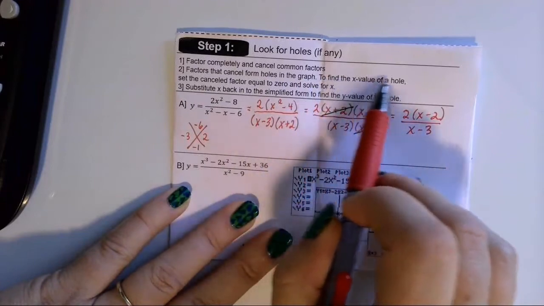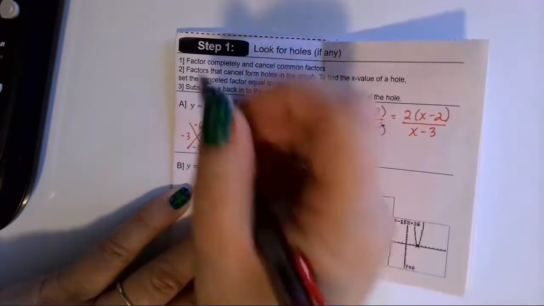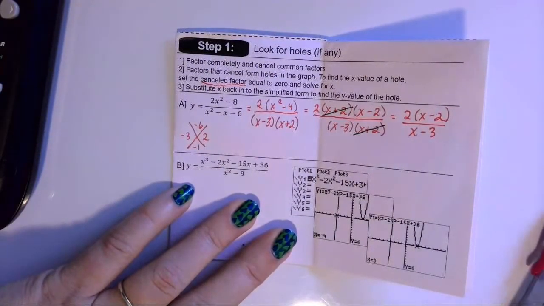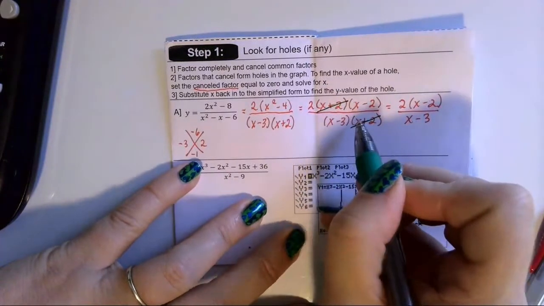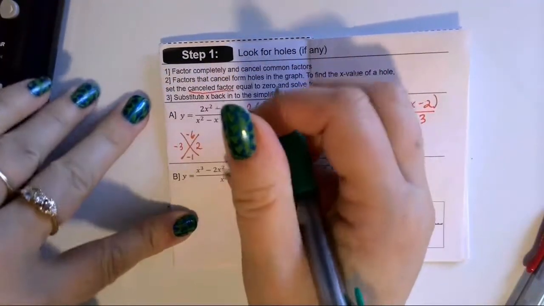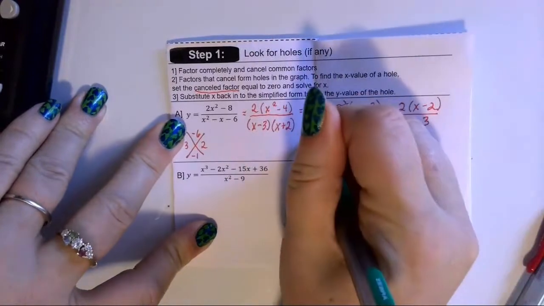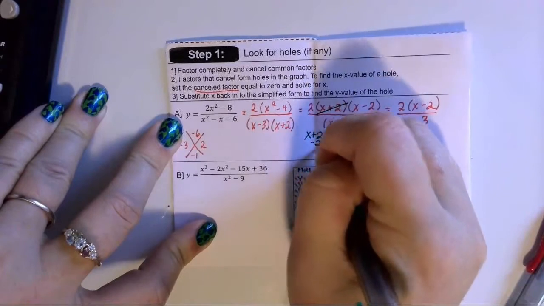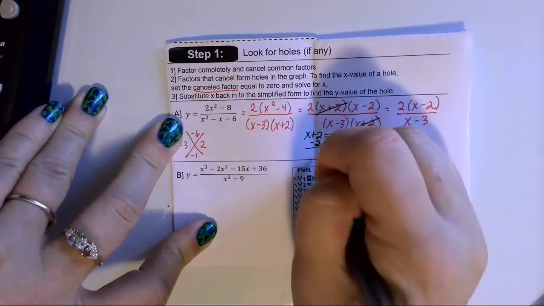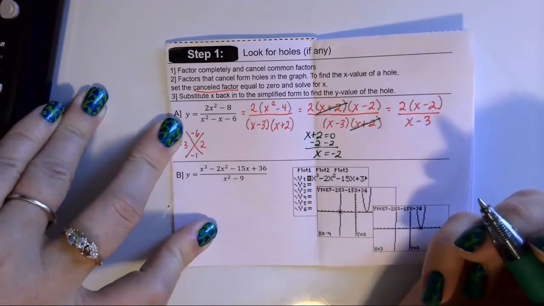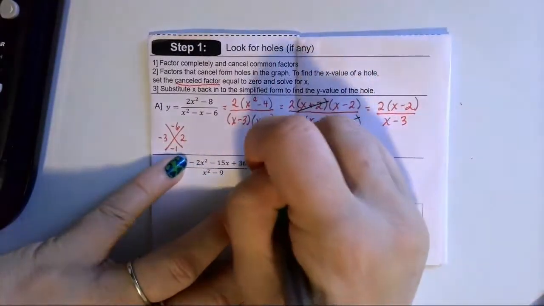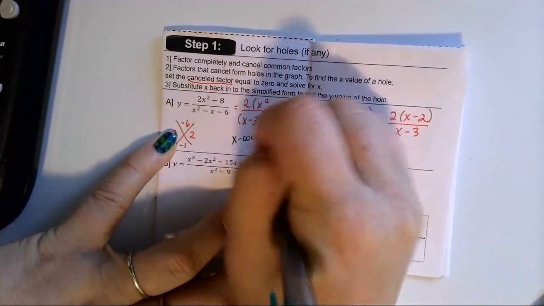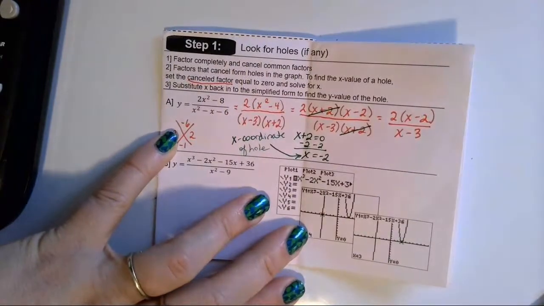Okay, now step number 2 says that any factors that cancel will form holes in the graph. And to find the x value of the hole, set the canceled factor equal to 0 and solve for x. So the canceled factor was an x plus 2. So to find my hole, I'm going to take that x plus 2, set it equal to 0, and then solve for x. So I subtract 2 from both sides, and x equals negative 2. That is the x coordinate of the hole in my graph.